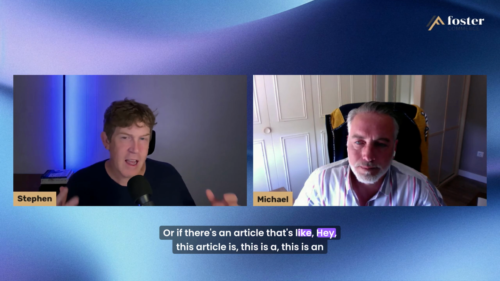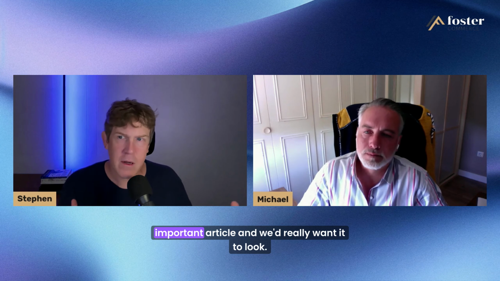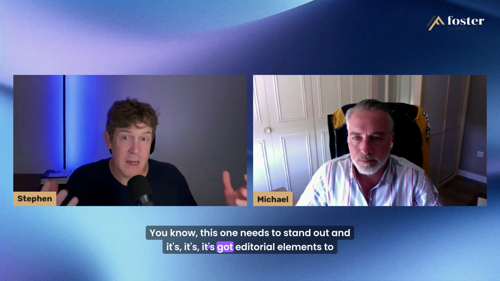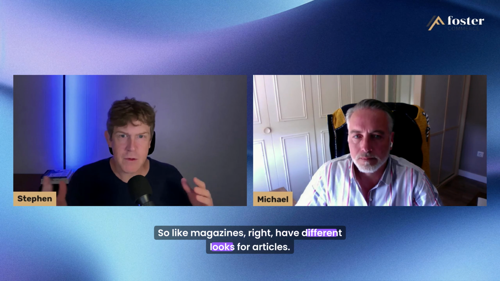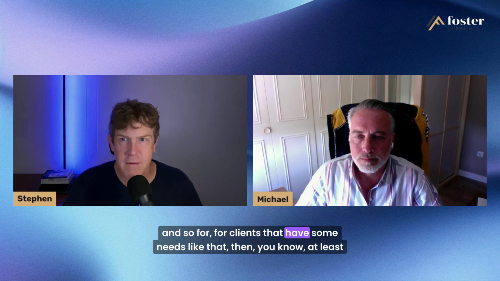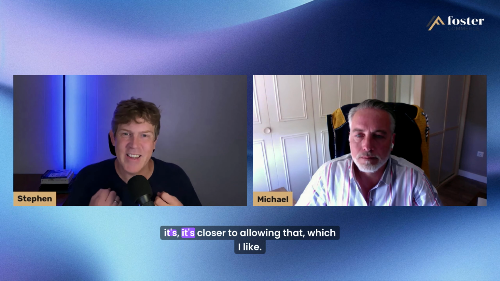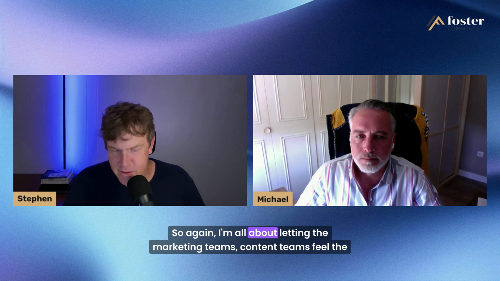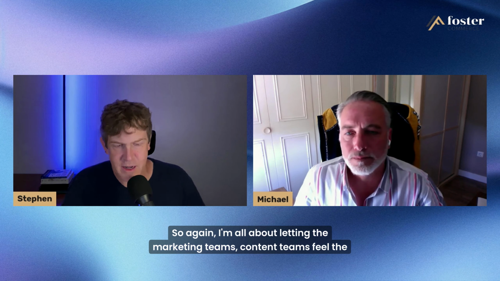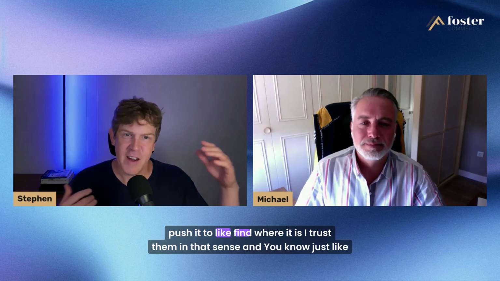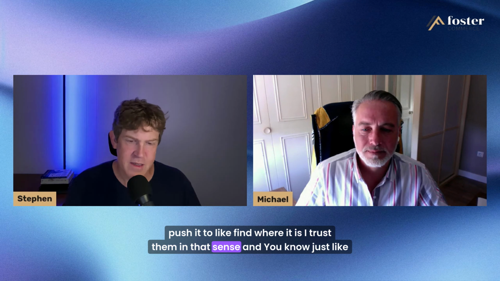Or if there's an article that's important and we really want it to look good, this one needs to stand out, and it's got editorial elements to it. Like magazines, right, they have different looks for articles. They make them look different. So for clients that have needs like that, at least it's closer to allowing that, which I like. I'm all about letting the marketing and content teams have the flexibility. Let them push it to find where it is. I think they're all smart enough people. I trust them in that sense.